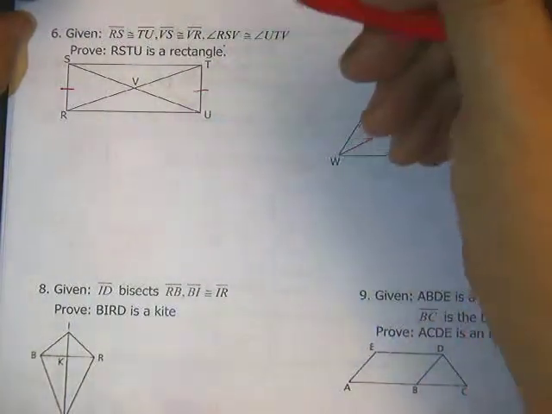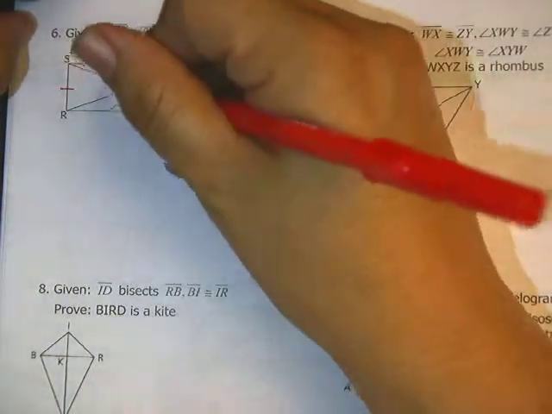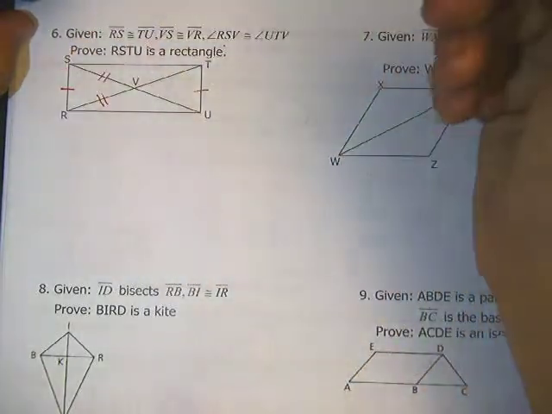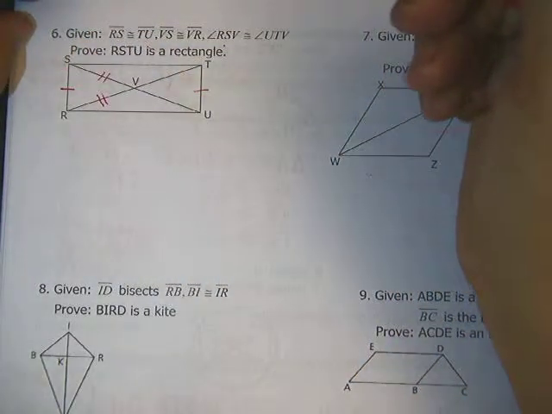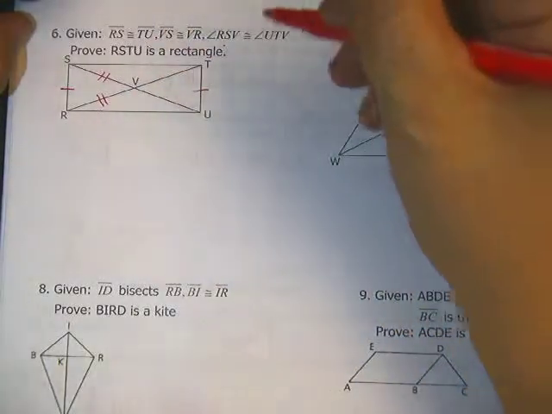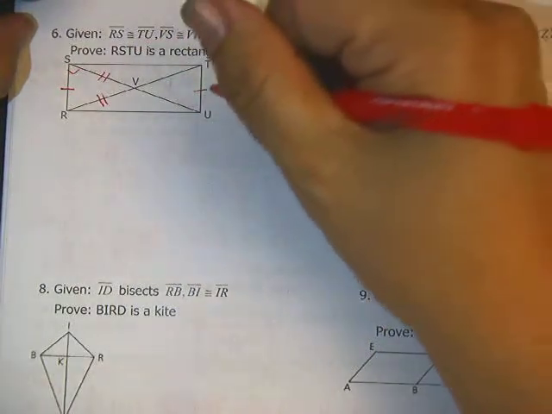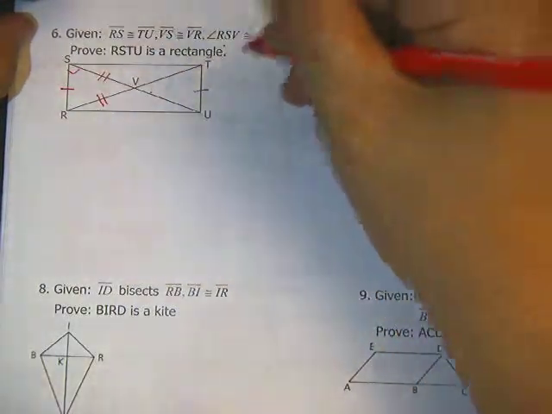RS here is congruent to TU, all right? VS is congruent to VR. Aha. Well, what does that mean? Well, and oh, I have another angle. RSV is congruent to UTV. Is that right?